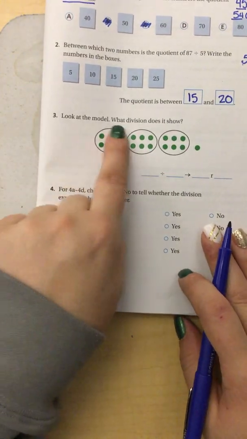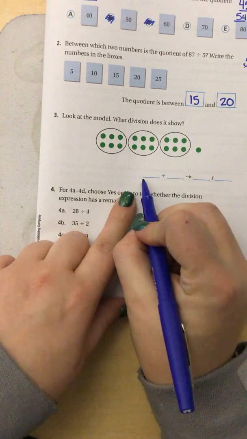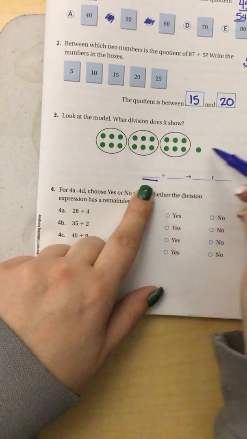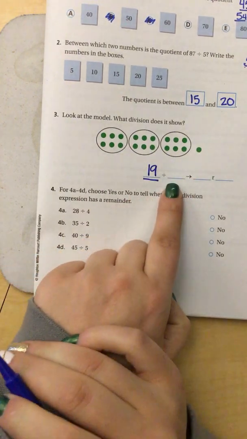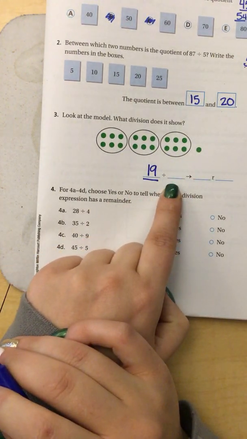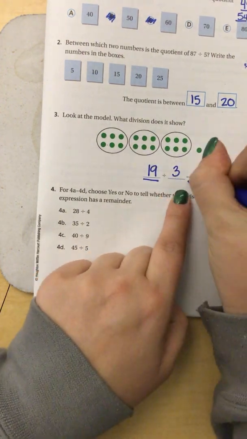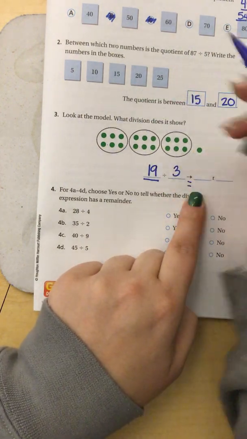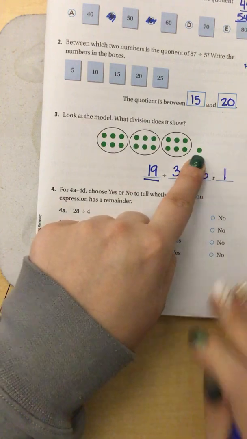Okay, the next problem, look at the model. What division does it show? So when you're doing this, our dividend, our first number, the number we're dividing, is how many pieces we have. And we can see that we have 19 pieces. Our divisor is how many groups we have, and we can see we have 3 groups. The arrow is also like our equal sign. And I can see that there are 6 in each group, so that is my quotient. And there's 1 that's left out, so there's 1 remainder.